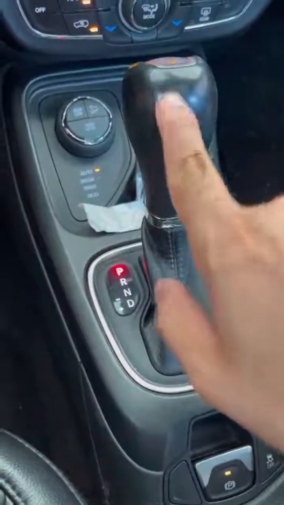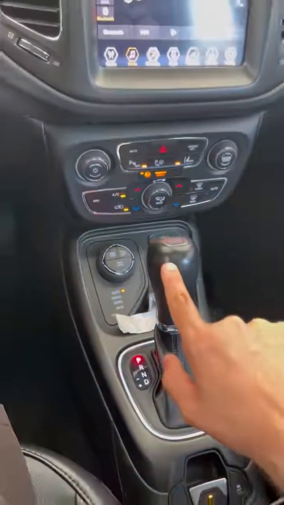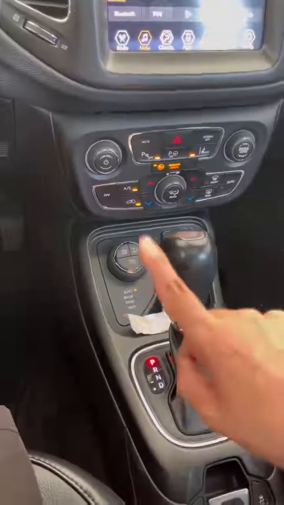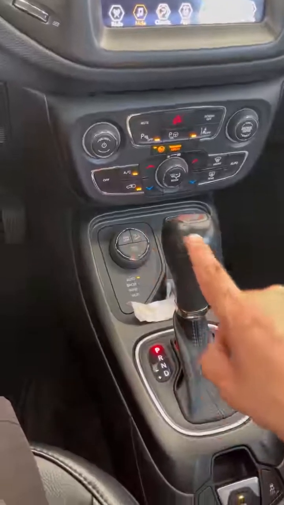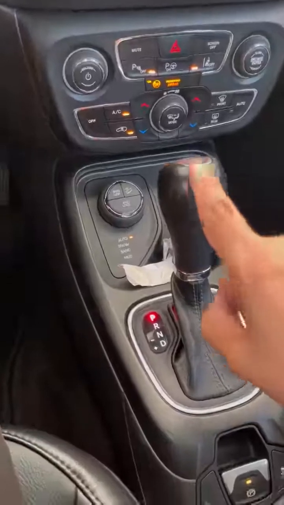By doing this, your transmission is preserved because the weight of your car is now on the handbrake, which was made to hold that, and you don't run the risk of paying $1,000 for a new transmission. So, did you know these tips?